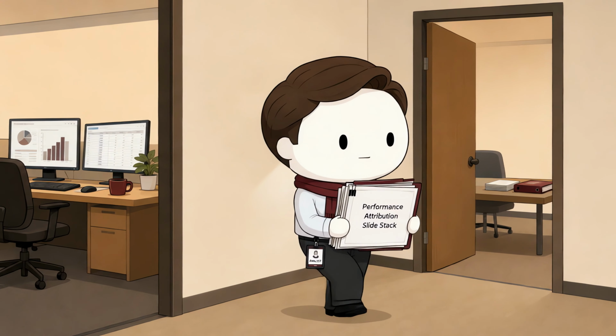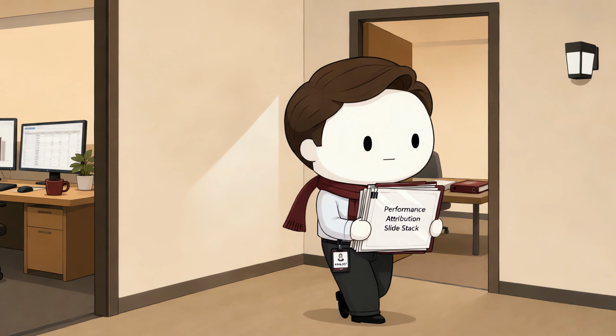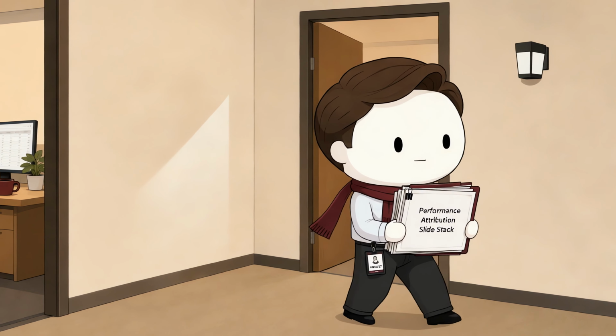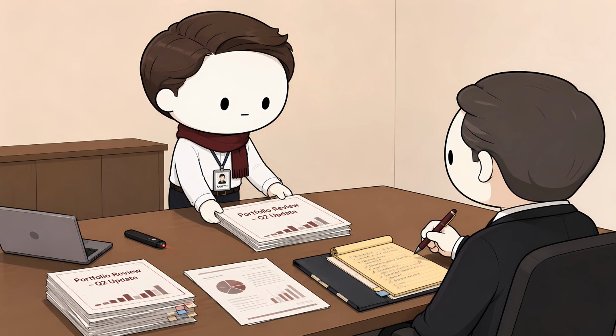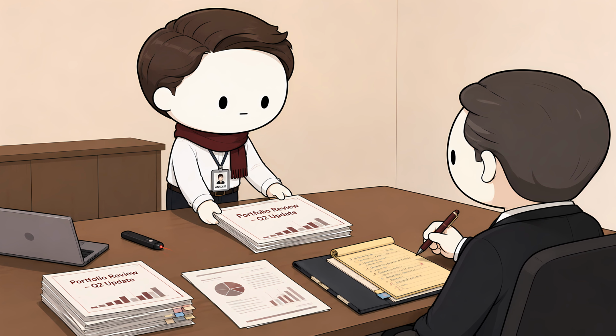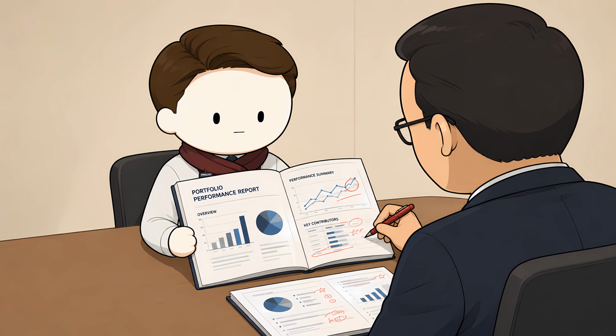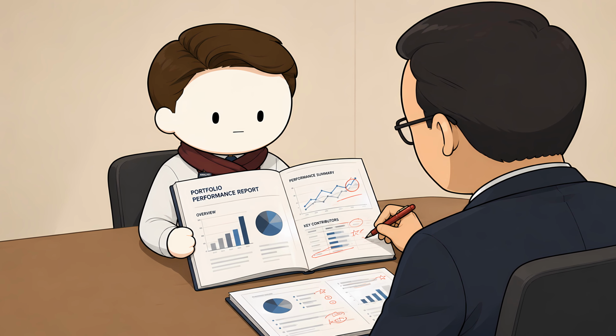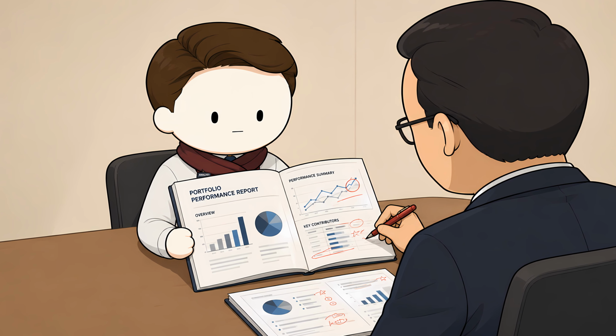You move the performance attribution slide into the meeting pack preparation room. Inside the meeting pack preparation room, you set the corrected slides before the senior RM. The senior RM marks the report margins, while you hold the performance report open.